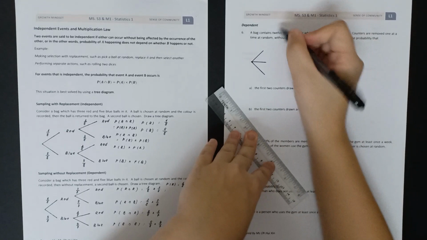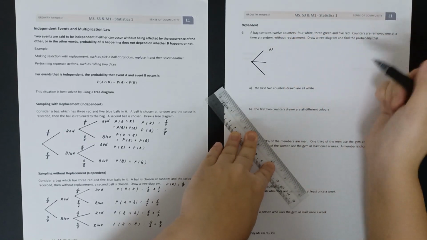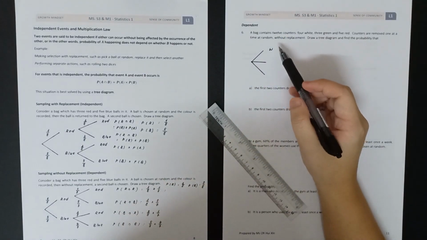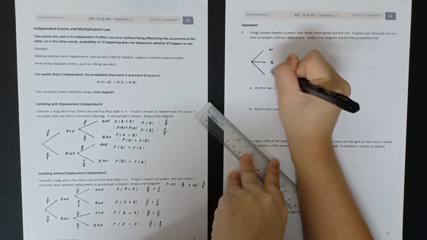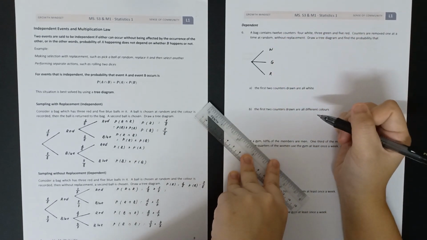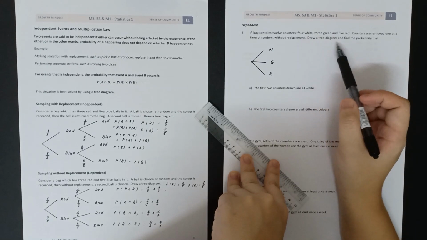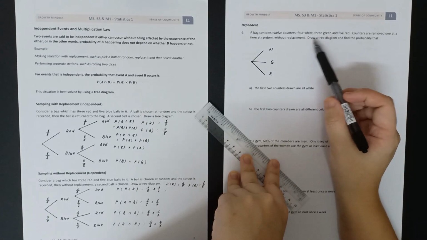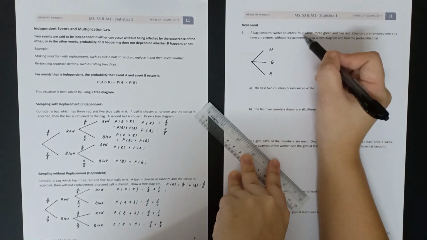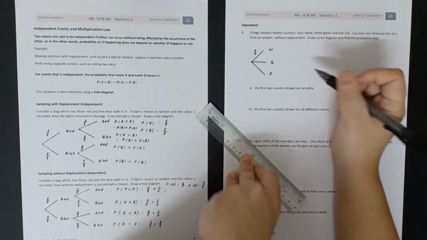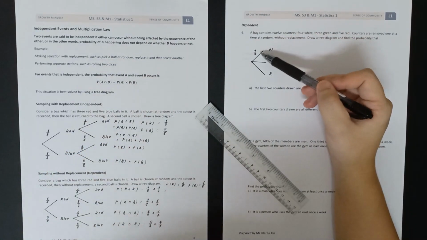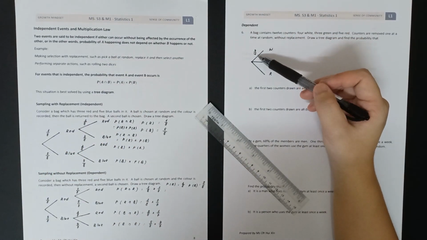The first one that you are having is a white, or the green, or the red. I'll just write down the symbol maybe. Then you need to write down the probability also. In total you have 12, so for you to get a white is 4/12. I do not encourage you to simplify first here, because when you simplify then you cannot see what the original number is.